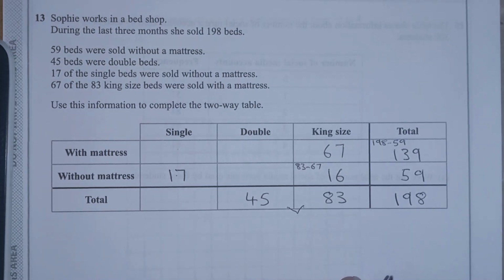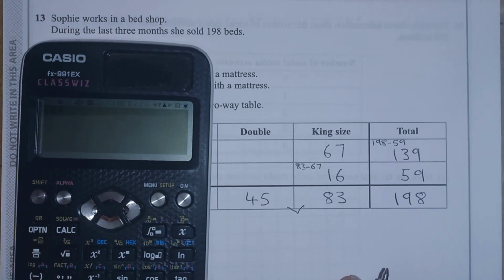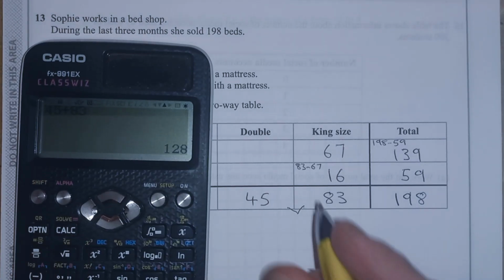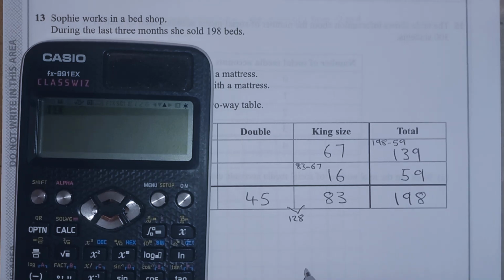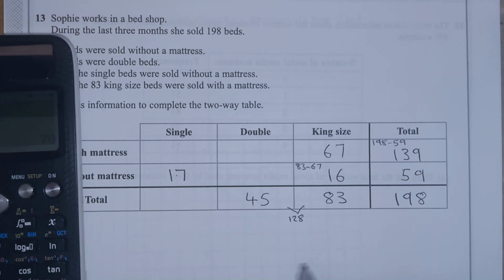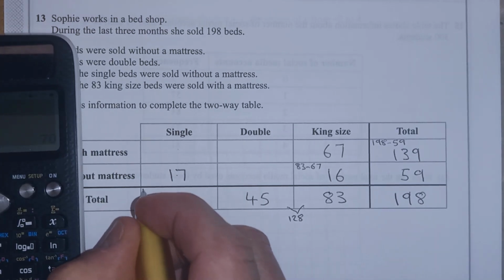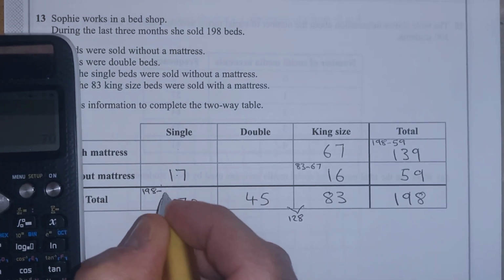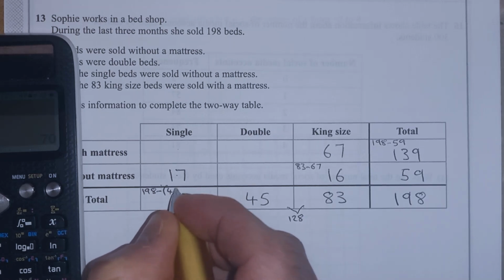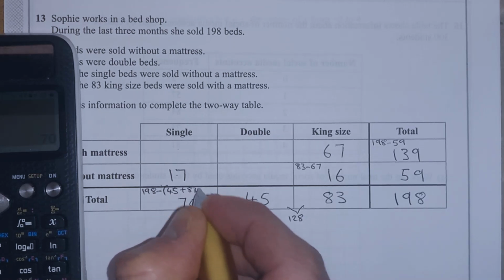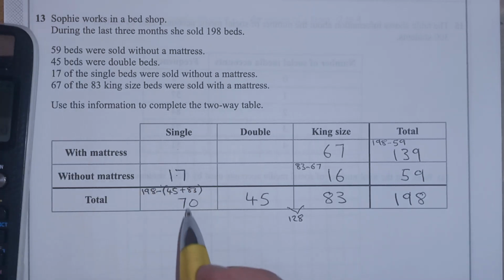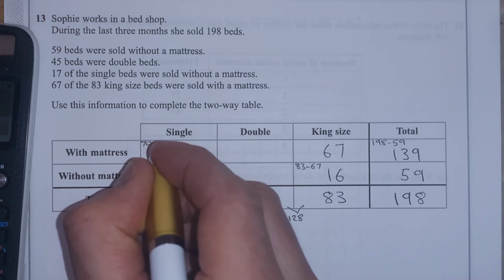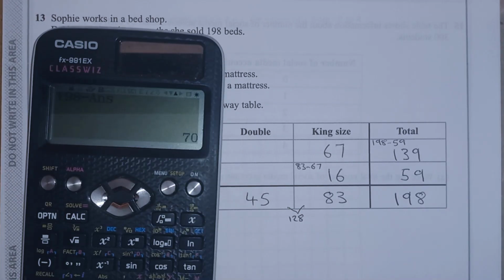Okay, well, we could work out this total down here. We're going to want to add these two together first. 128. And then we're going to take them away from 198, which is 70. So I'll just write what we did there. We did 198 minus, but we added these two together first, 45 and 83. So if we've got these two, we can work out the singles with a mattress. So it's going to be 70 minus 17, which is 53.